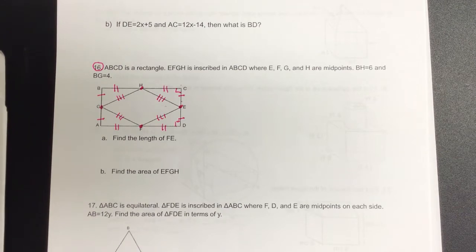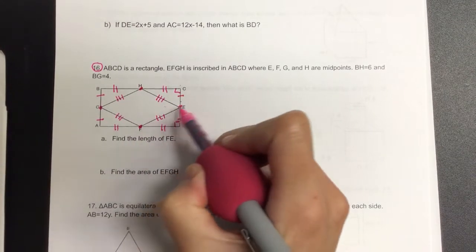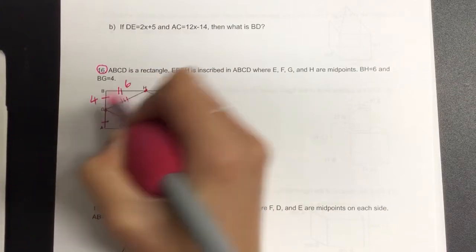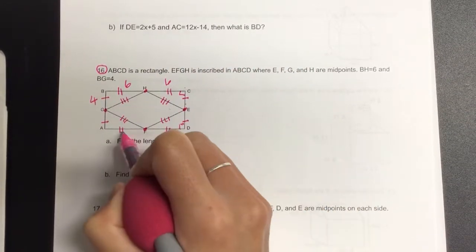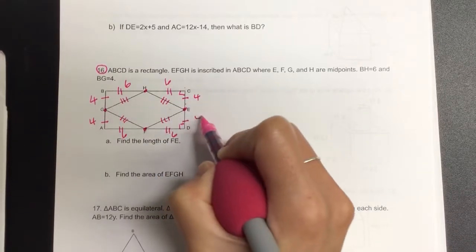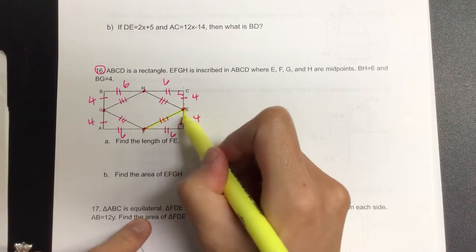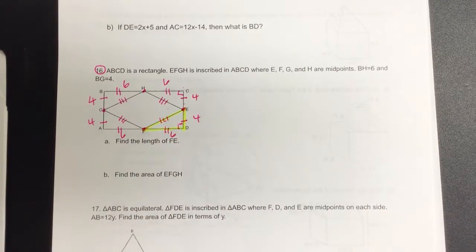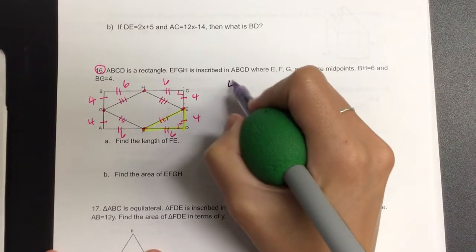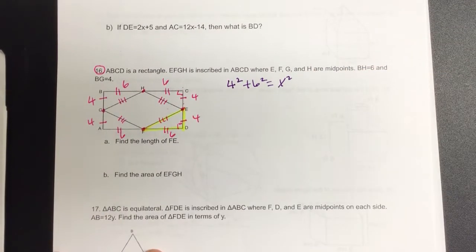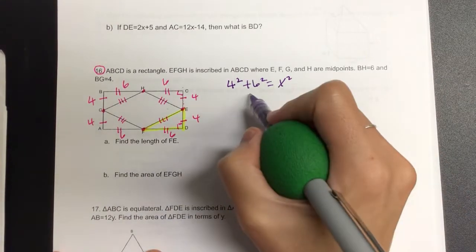The first one says to find the length of FE. So this right here, FE, oh, I should actually print the numbers, right? Here's 6, here's 4, and I can go ahead and go all the way around. And FE is part of the triangle on the bottom, right? What theorem can we use to find this? Pythagorean. So we have 4 squared plus 6 squared is equal to, let's call it x squared. That's going to give us 16 plus 36, 52. Very good.